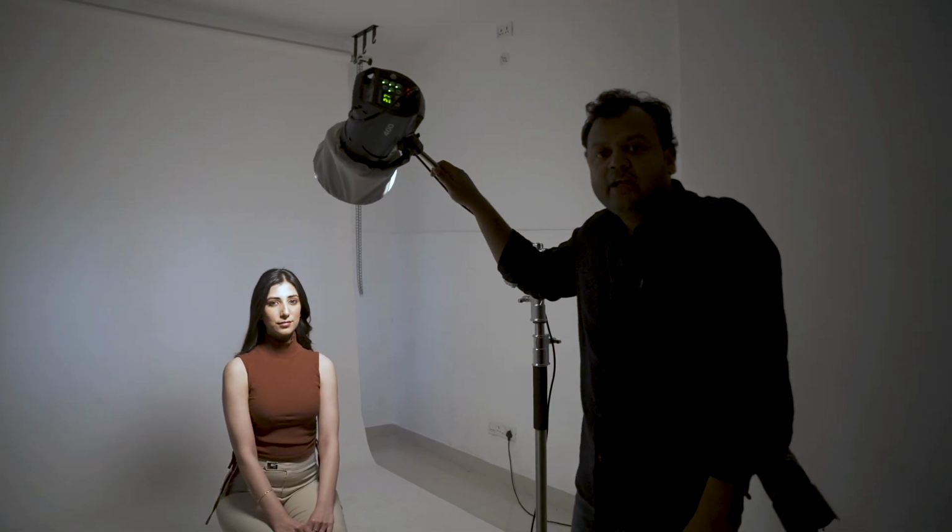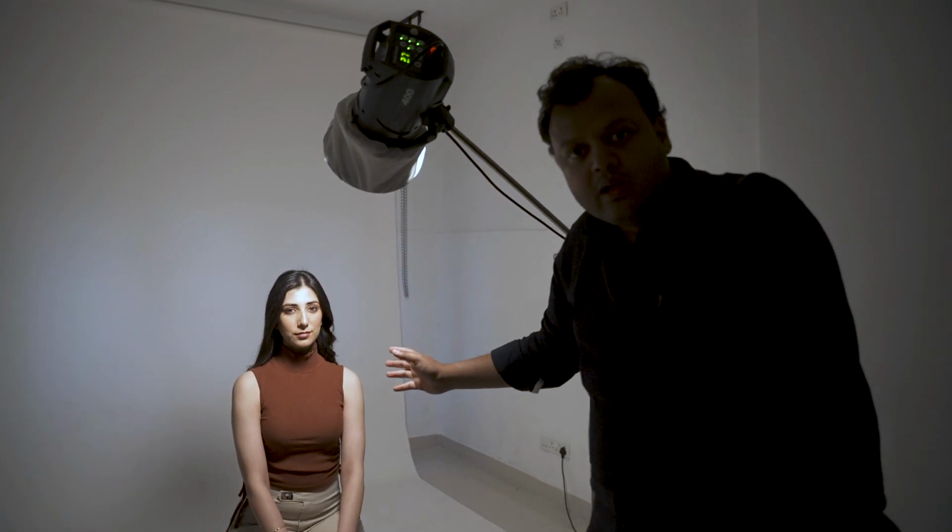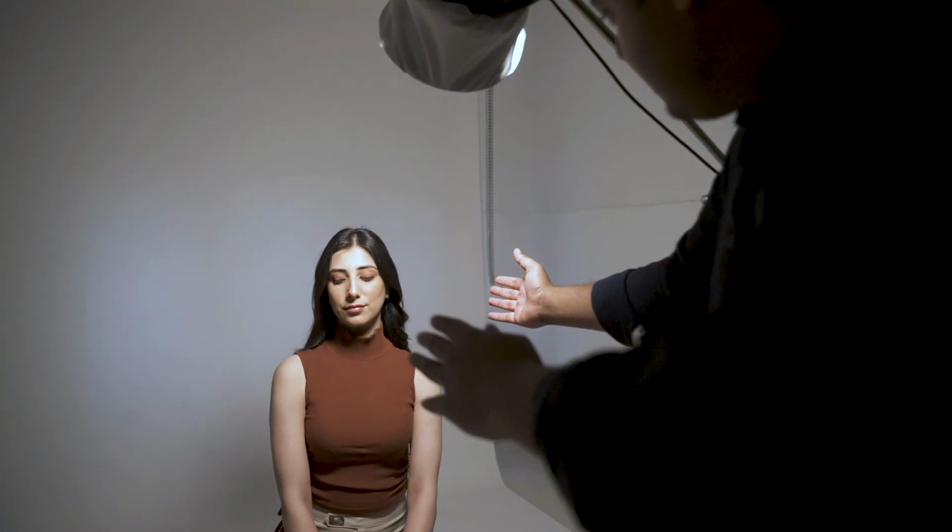It's not by turning the light or moving the light. It is by moving the model. We can get the same results. Vanya, turn a little that way. As you can see guys, we get the split lighting setup in this light.